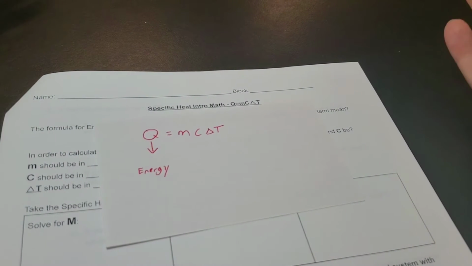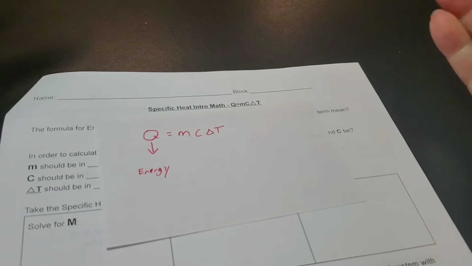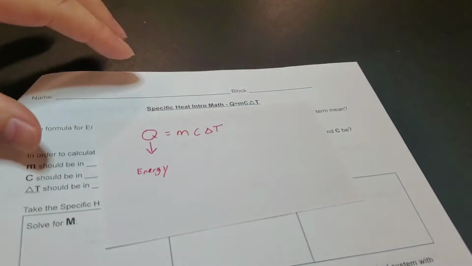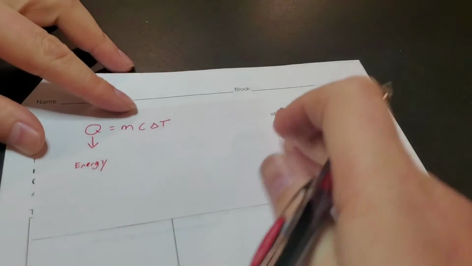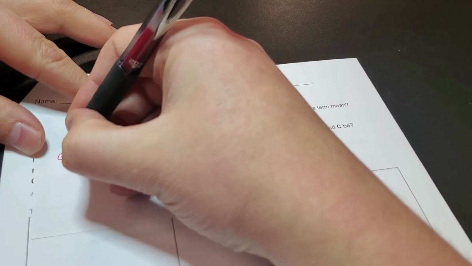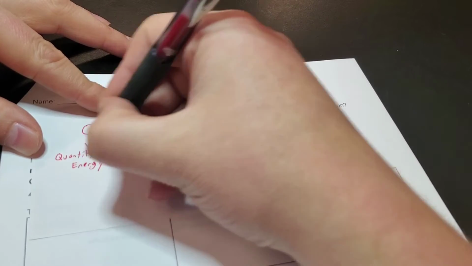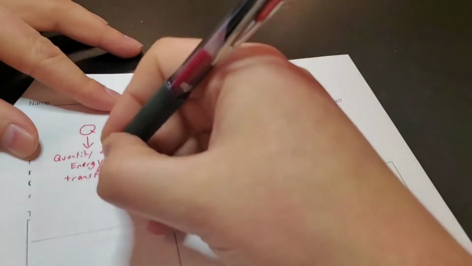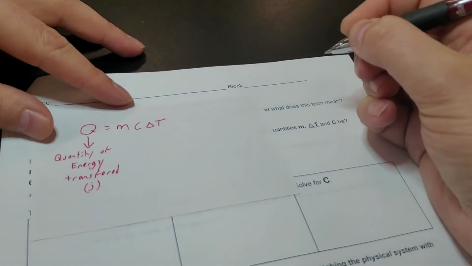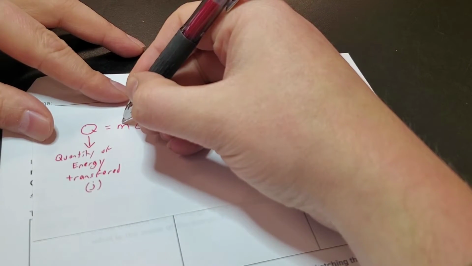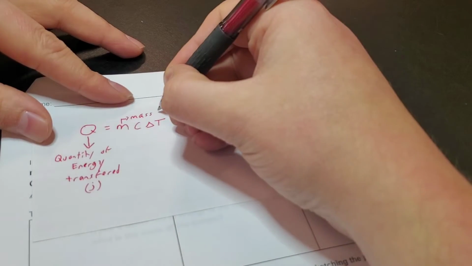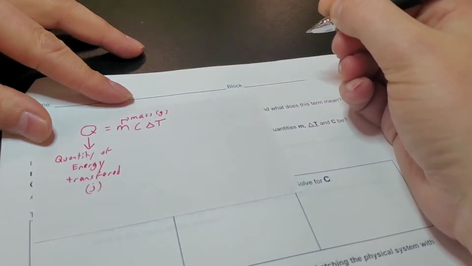Okay, Mr. Richmond, why didn't we use E then? Well, just think of it this way: think about Q as quantity. Because what this really is, is the quantity of energy transferred. And we're going to measure that in joules. M is mass. We're going to measure that in grams.